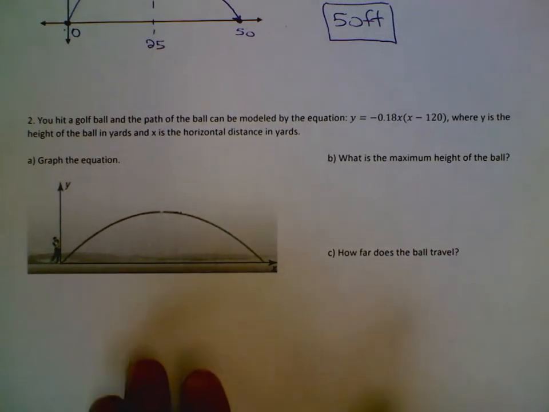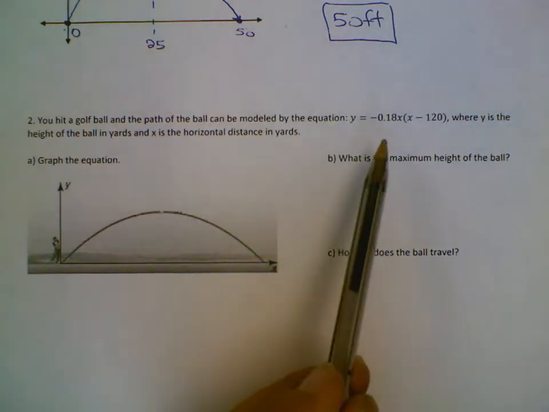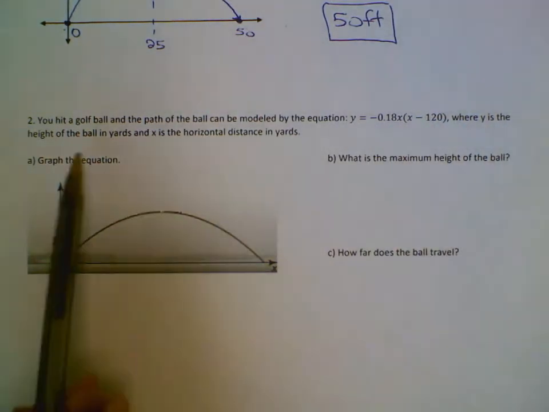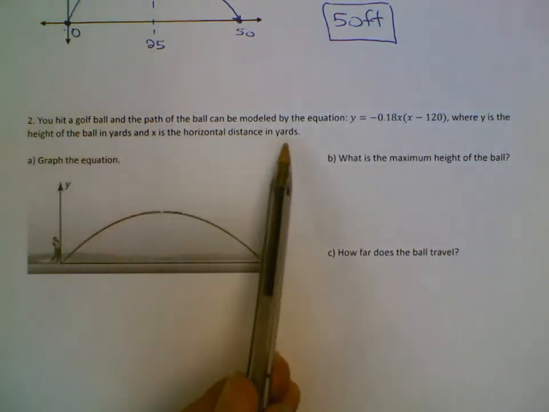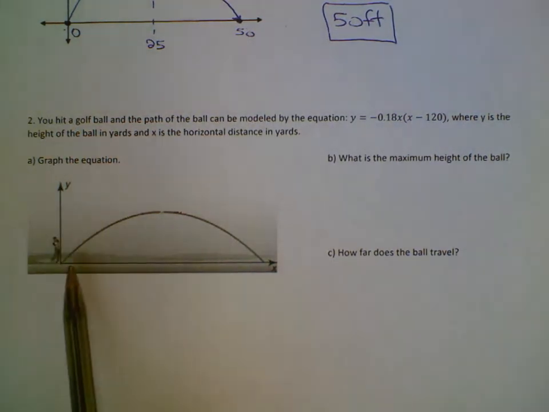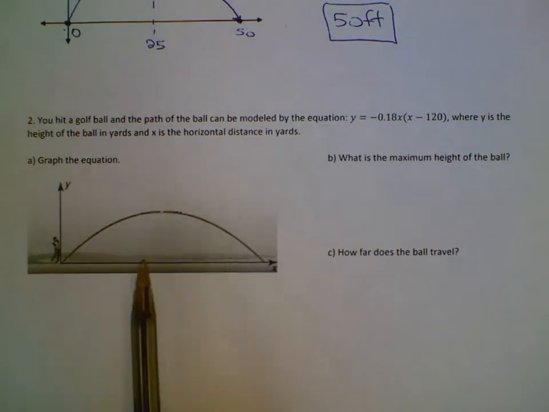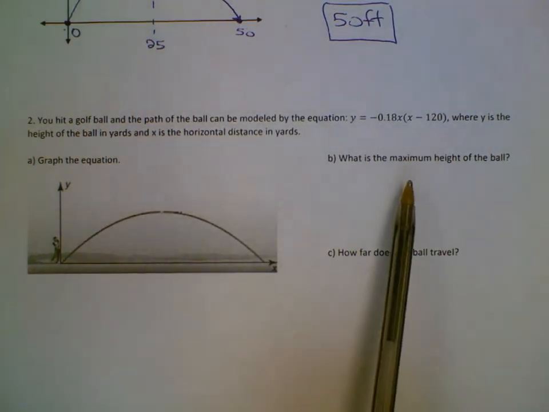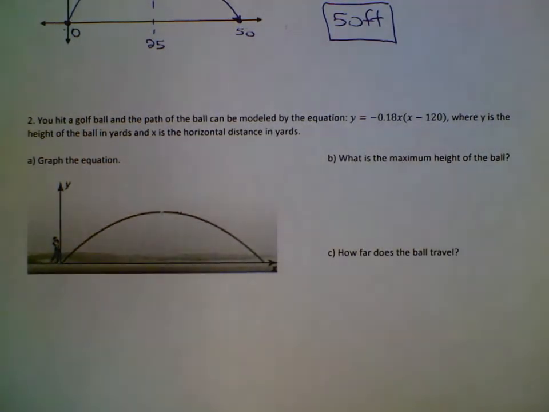you hit a golf ball, and the path of the ball can be modeled by this equation, where y is the height of the ball in yards and x is the horizontal distance in yards. We need to graph the functions. So you'll notice they give us the graph. We just kind of need to label the important pieces and then figure out what is the maximum height of the ball and how far did the ball travel.